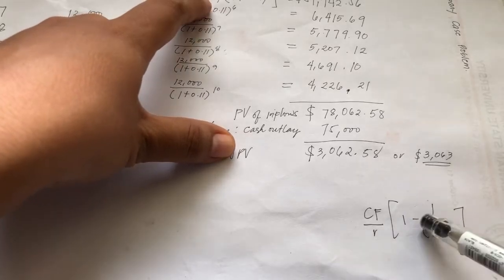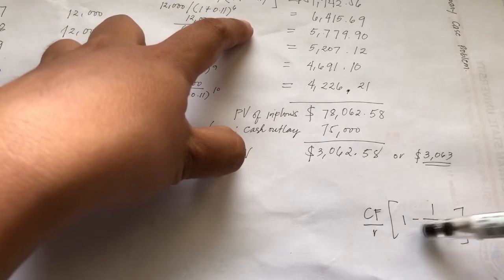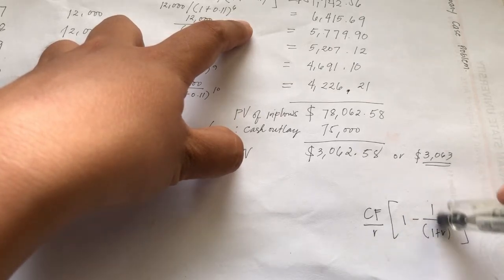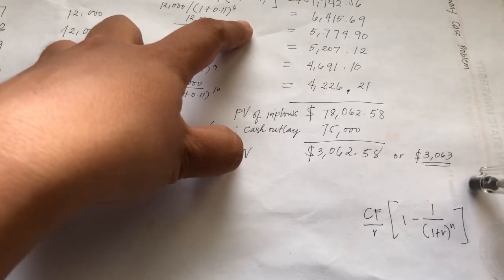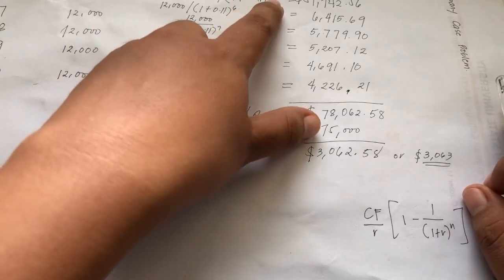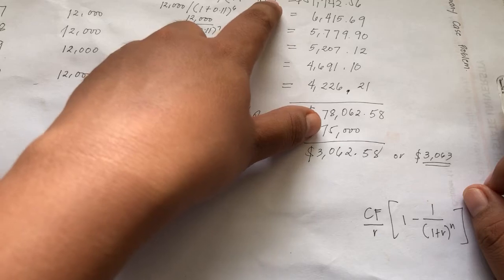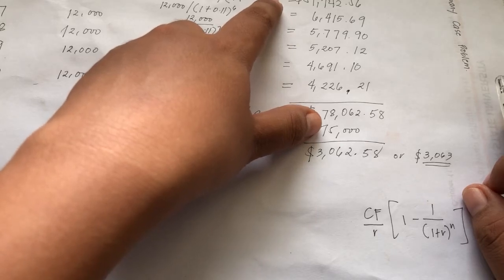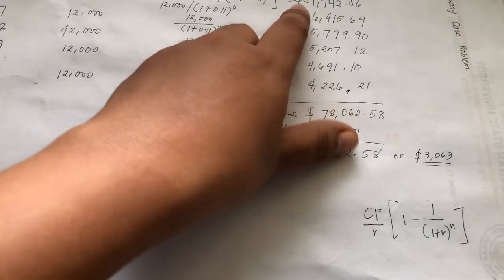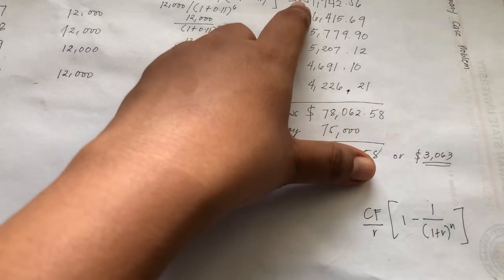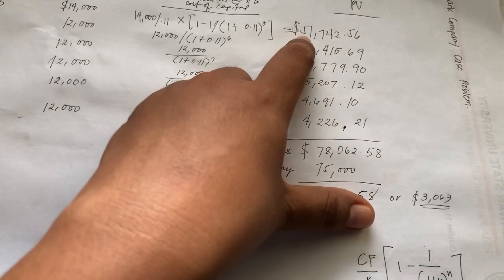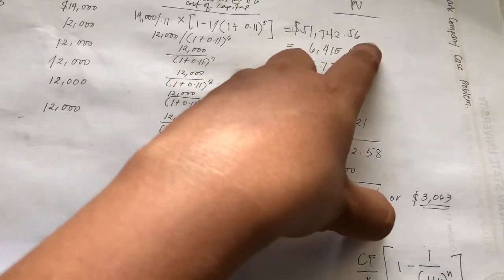Times 1 minus 1 over 1 plus rate raised to n. So, since sa first 5 years, yung cash flow niya is 14,000, if you're going to solve that with a calculator, ito yung lalabas: 51,742.56.